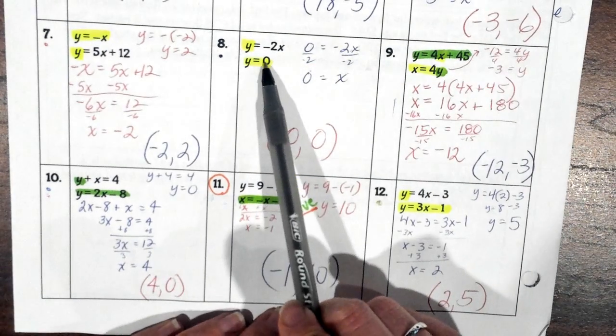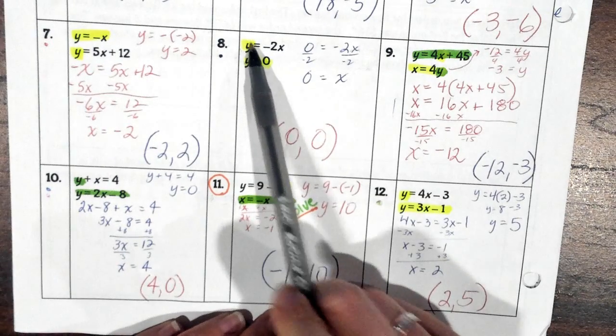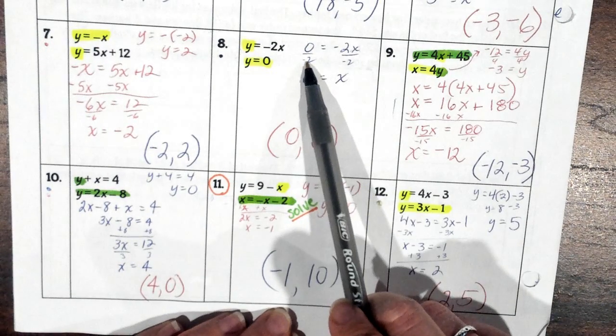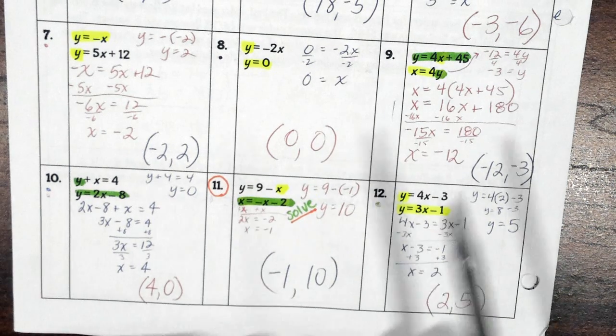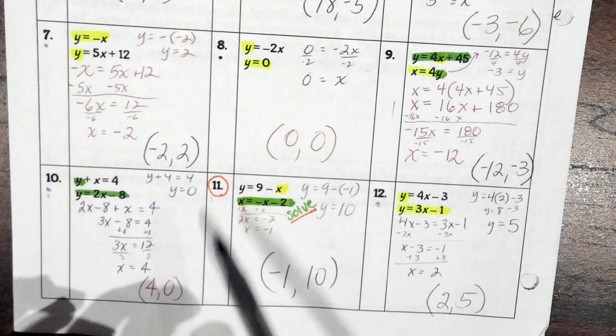So y equals 0 on this one, so I plugged in 0 here. I divide by negative 2 on both sides, and it's still 0. That one's just 0, 0. This is where it starts to get a little bit more complicated on some of these.